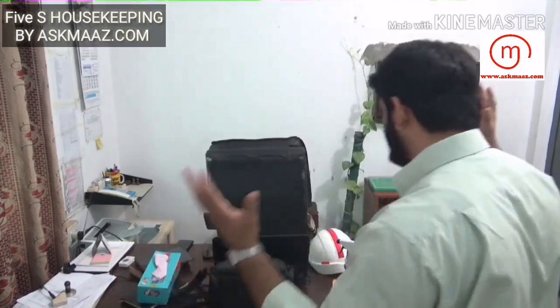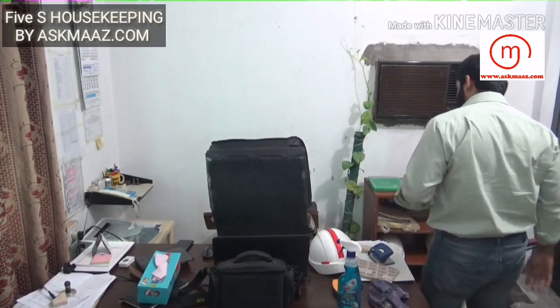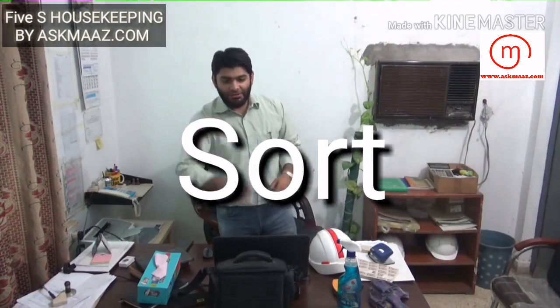Oh gosh, what a messy workstation I have! Now follow the 5S rule. Number 1, sort. Sort means get rid of all those items that I rarely use. I don't use them frequently. I'll keep only those things that I need the most.